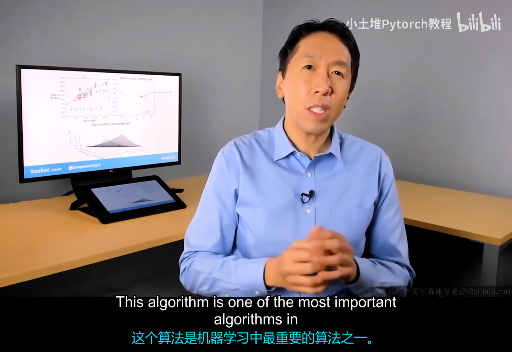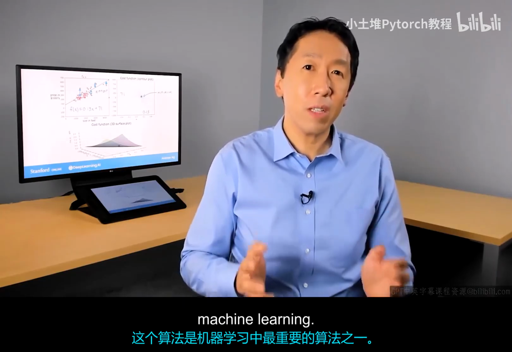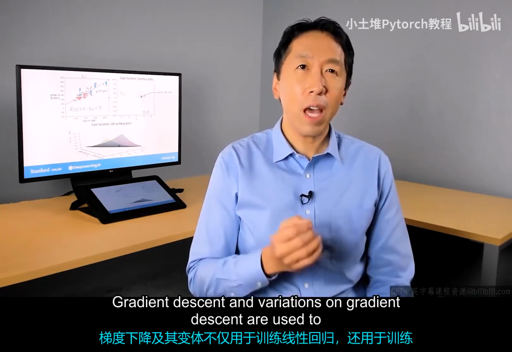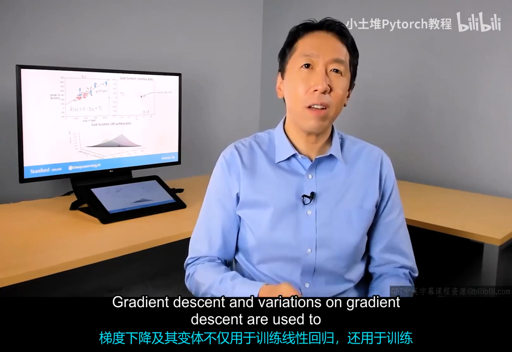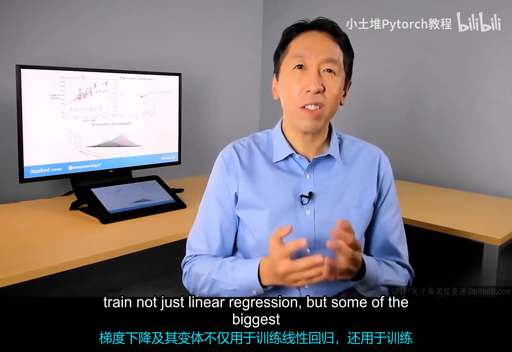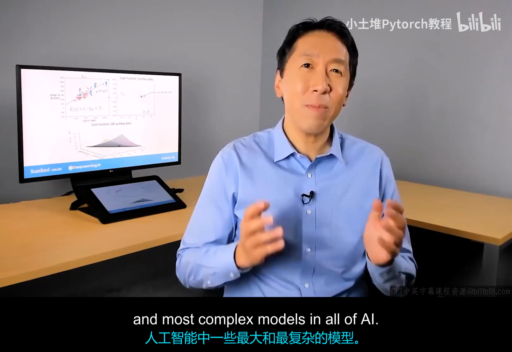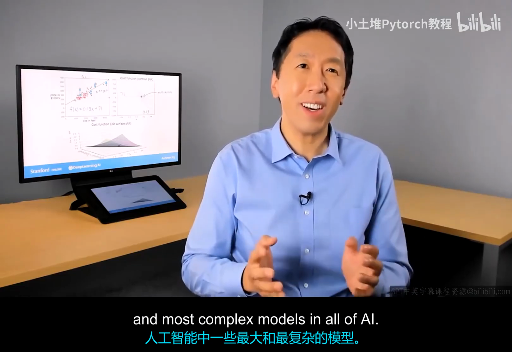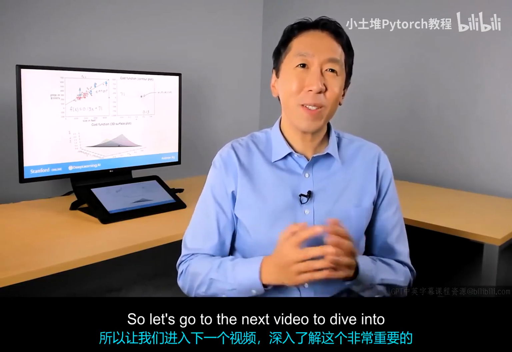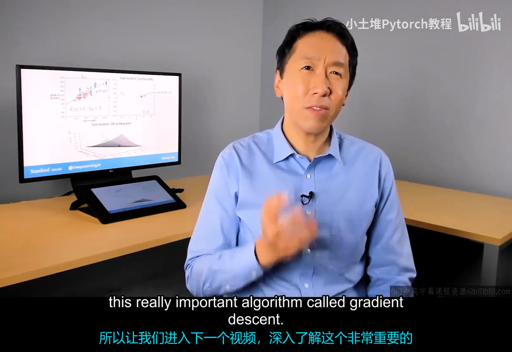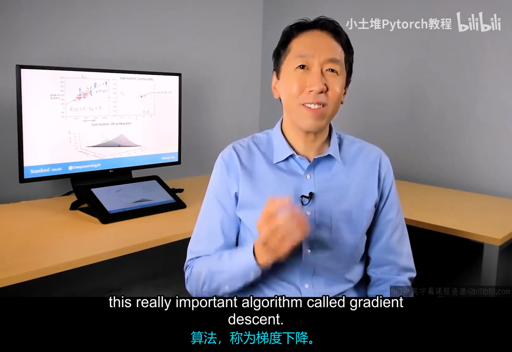This algorithm is one of the most important algorithms in machine learning. Gradient descent and variations on gradient descent are used to train not just linear regression, but some of the biggest and most complex models in all of AI. So let's go to the next video to dive into this really important algorithm called gradient descent.